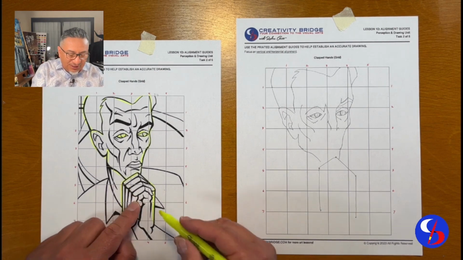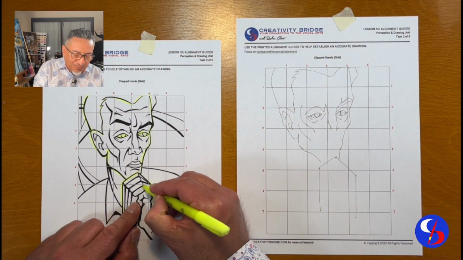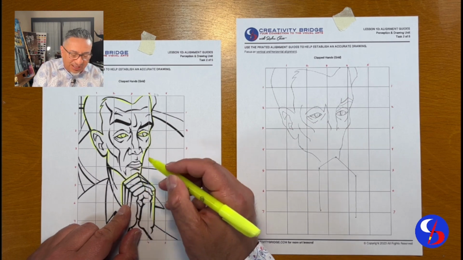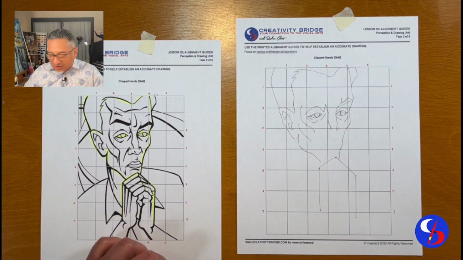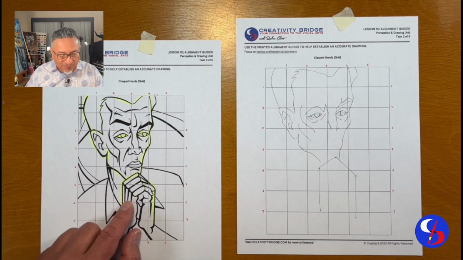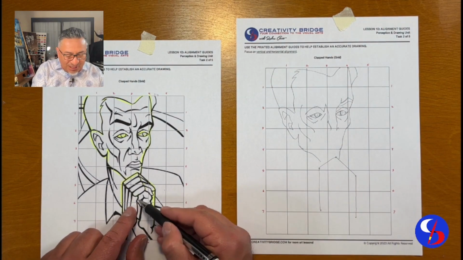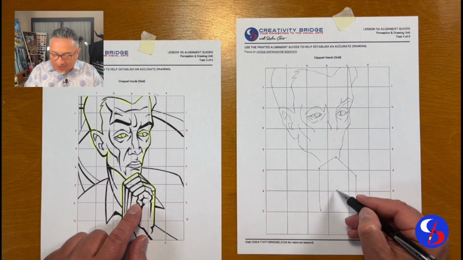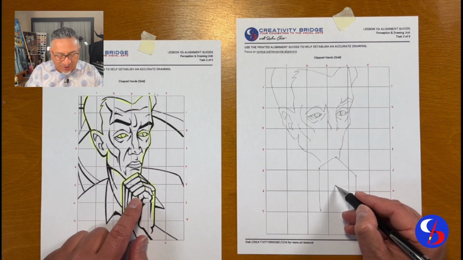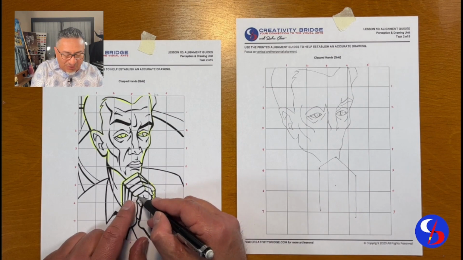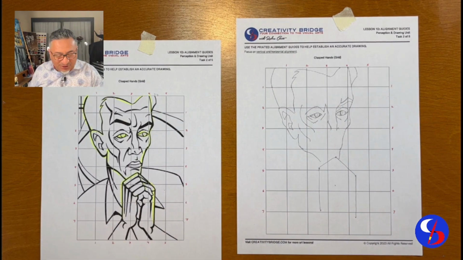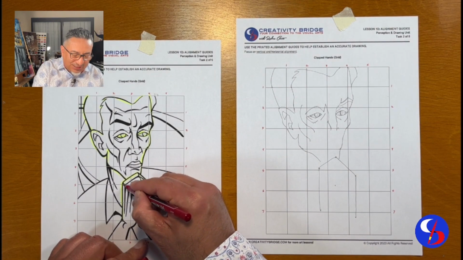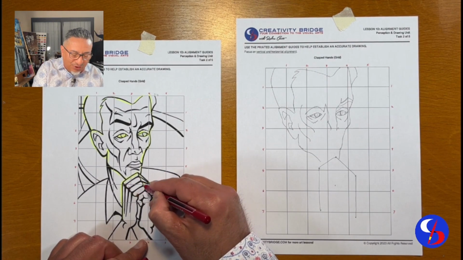See where these lines are here? Where his fingers are, where the knuckles are? See that? What I want to do is find those in my drawing and replicate it. So for example, this point right here, I'm going to guess it's above 6. It's around here. And I want to find each of these spots. Let me use a red marker so you guys can see that better. That spot, that spot, that spot, that spot right there. And I want to find those dots.